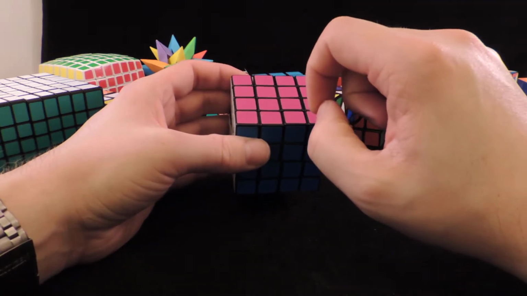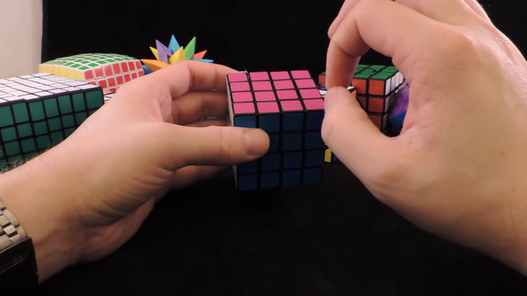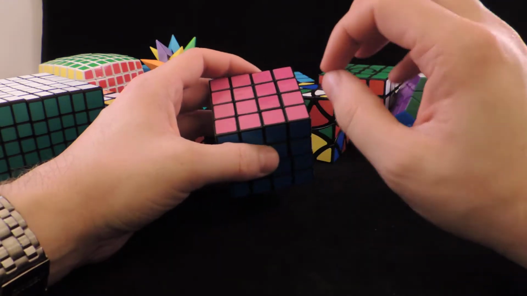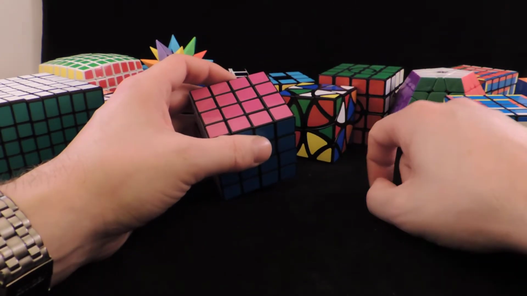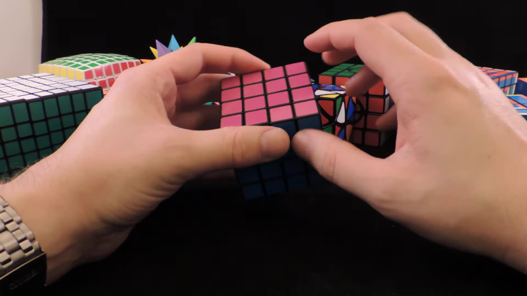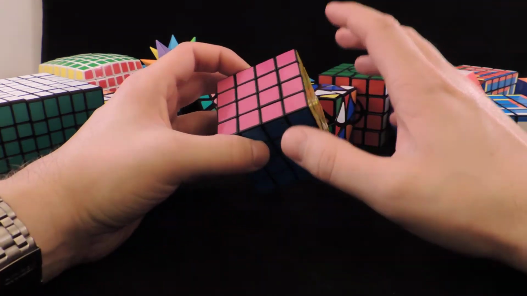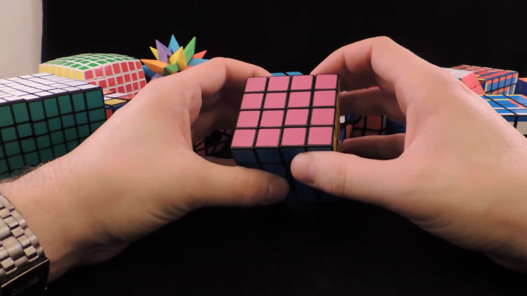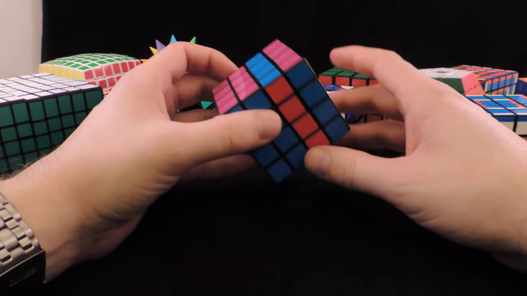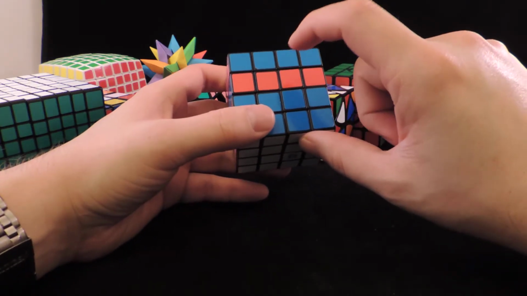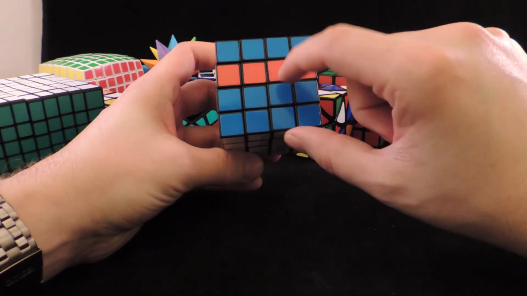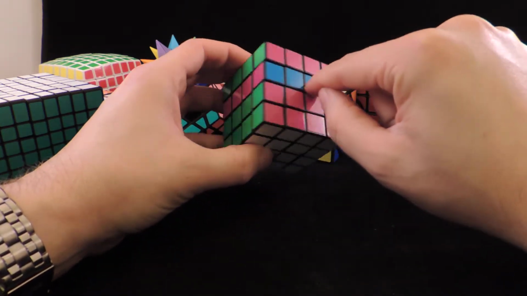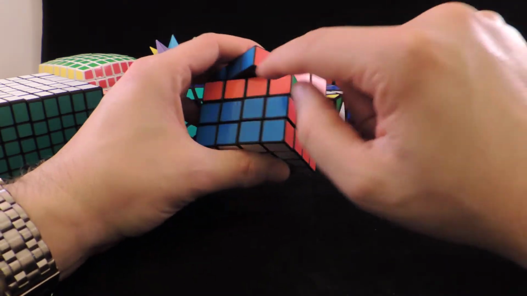A 4 cycle is an even cycle, but it's an odd permutation. Sorry, the terminology does get confusing. It flips the parity. That's all that really matters. So a slice move also does 2 4 cycles in these middle centers, or the X centers. So I took this one, put it to there, that one, put it to there, that one, put it to there, and that one, put it to there.